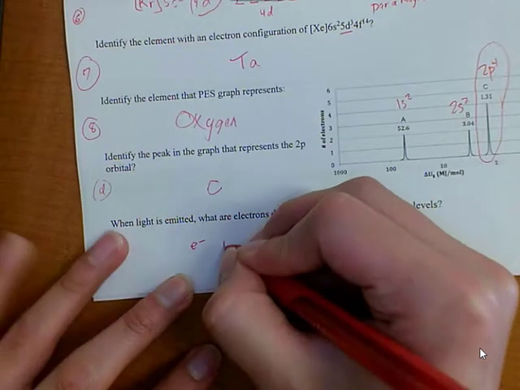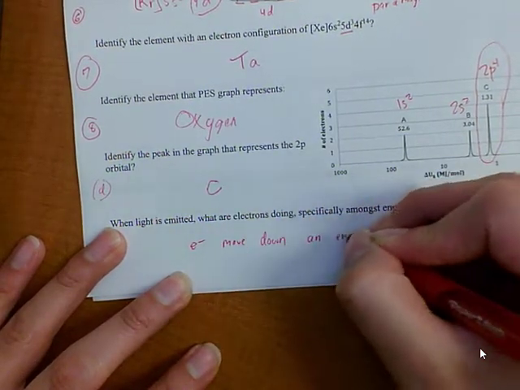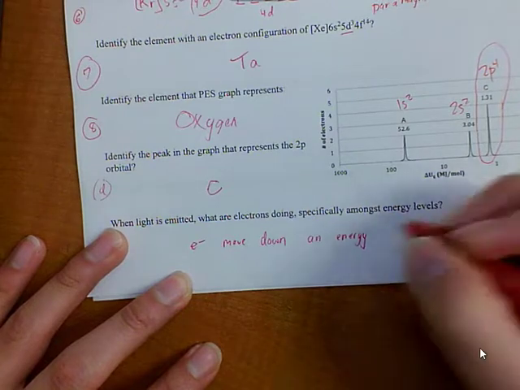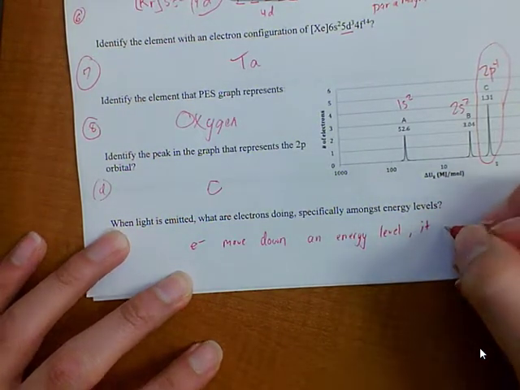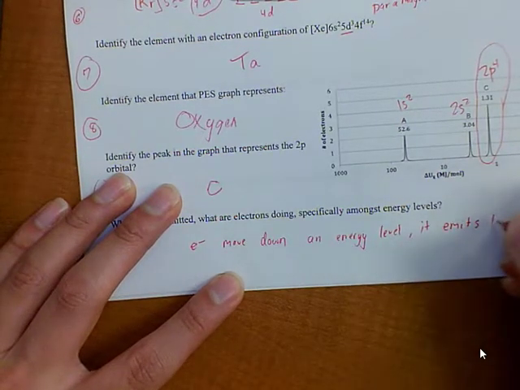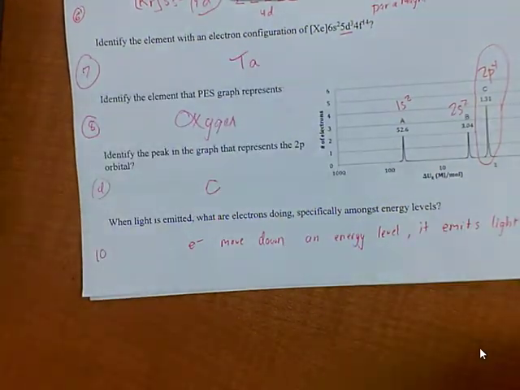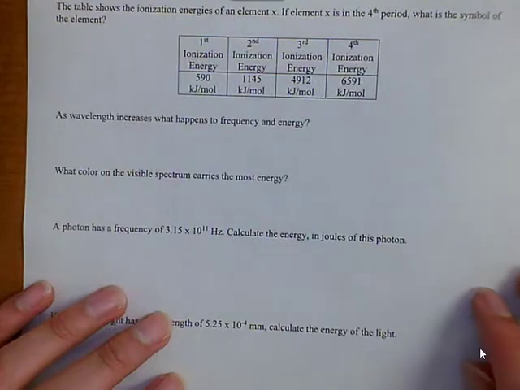So when the electron moves down an energy level, it produces energy or emits light. That's how I see the light, when the electron moves back down the energy level. Okay, next.